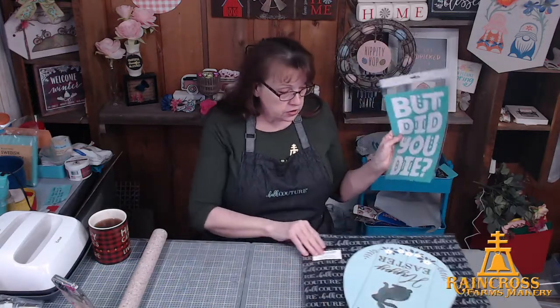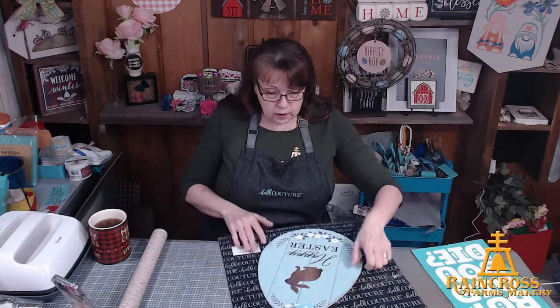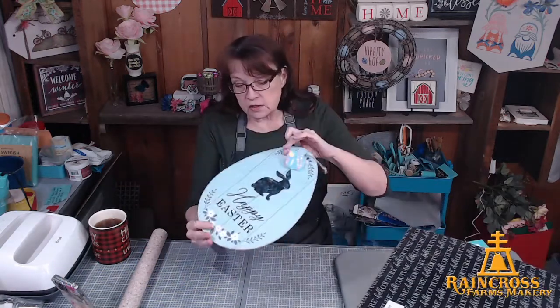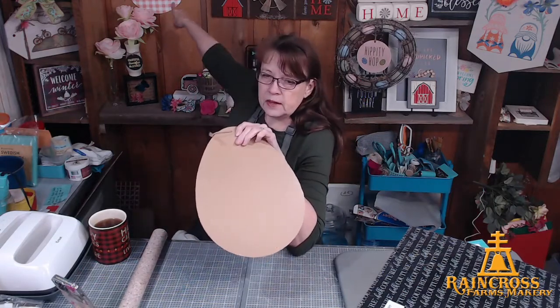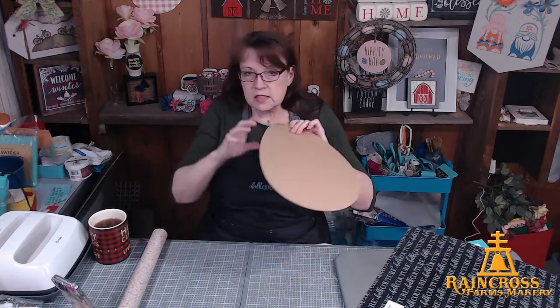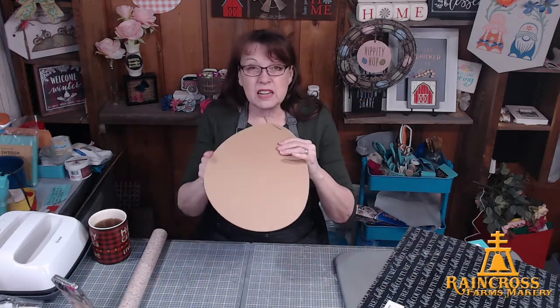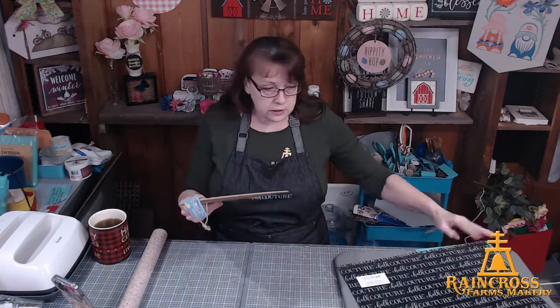Okay, so we're going to use this transfer. So, did you die? And we're going to utilize this. We are not going to use this. This is just the egg cutout, like we did on the project yesterday, but this is just going to be my template for what we're going to do.